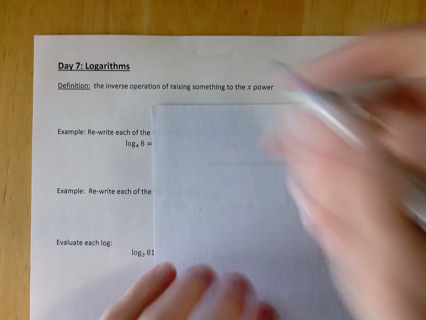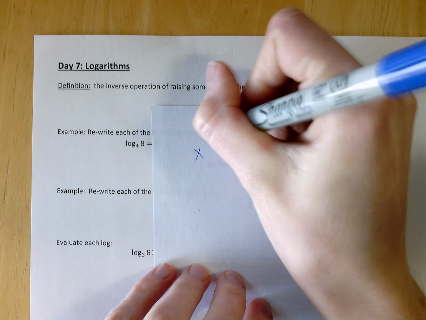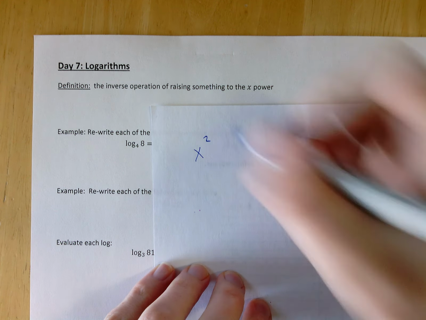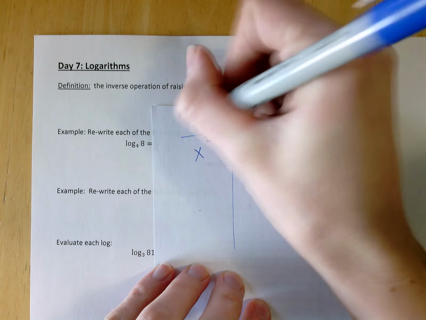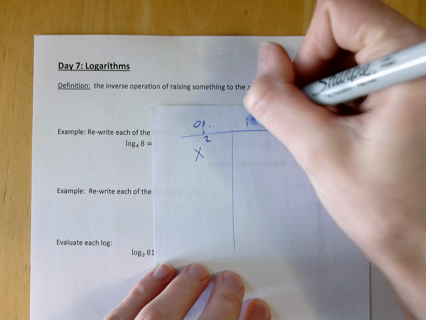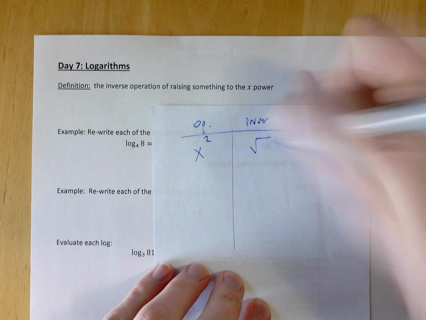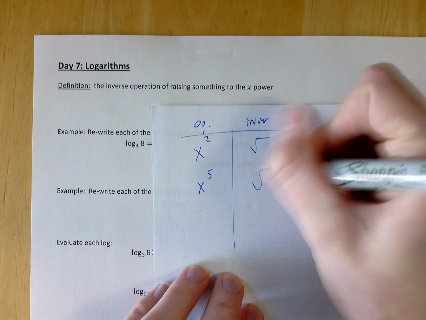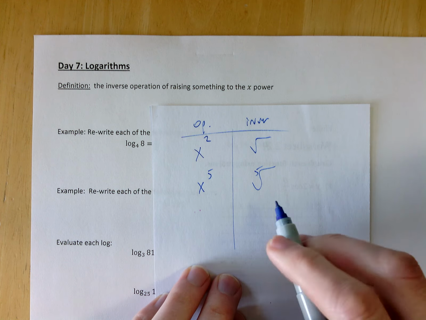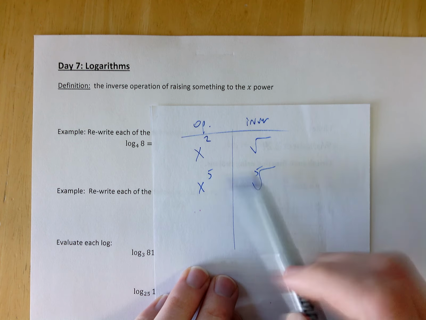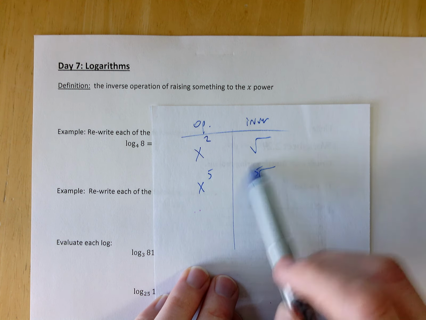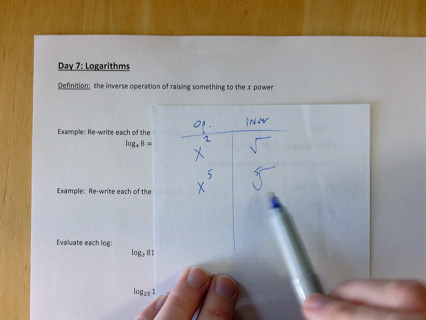We've looked at problems before where we've had something like x to the second power, and we've talked about how you would undo this, right? The inverse operation, right? So here's our operation, squaring something. The inverse operation of that would be taking the square root, right? Or if we had x to the fifth power, we would take the fifth root. So we have that, and these two things are connected because whatever your power is here, that's the index root that you need to take to undo it.